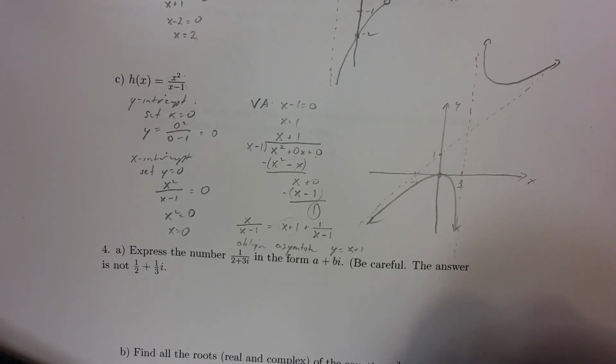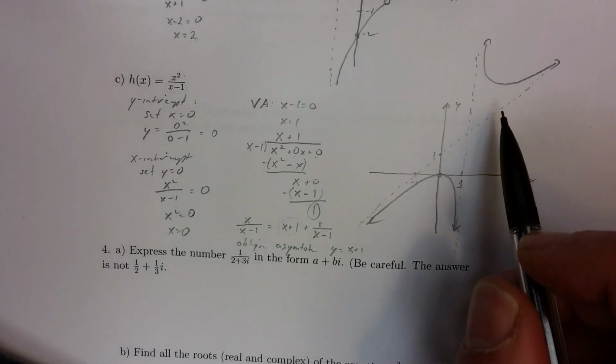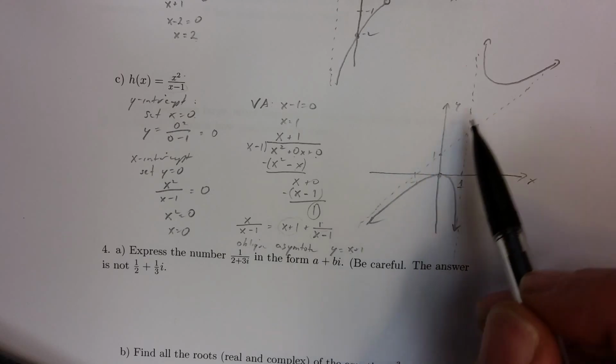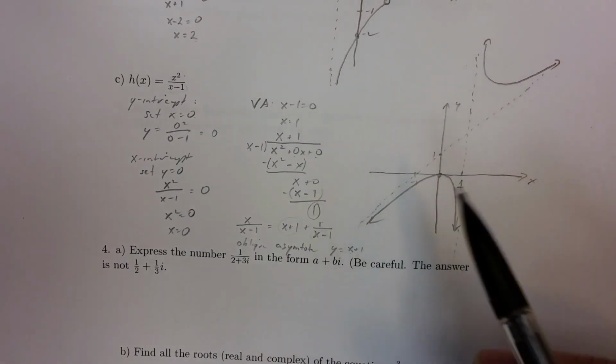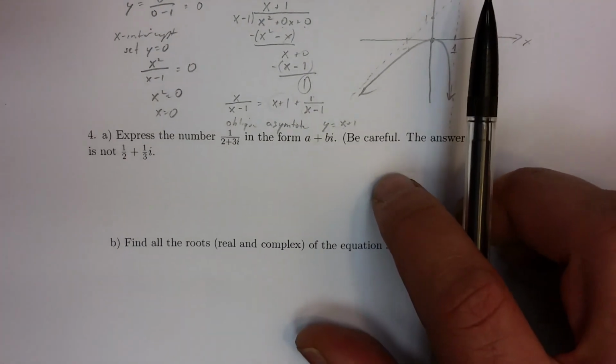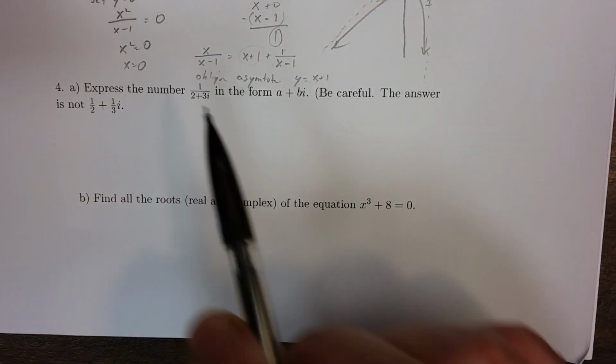Again, something with an oblique asymptote, that's a little bit different. If you're in a semester where we haven't talked about oblique asymptotes, you wouldn't have to do a problem like this on a test. If you're in a semester where we have, then here's good practice. Let's take a look at the next question.